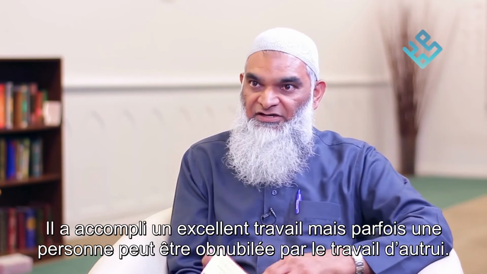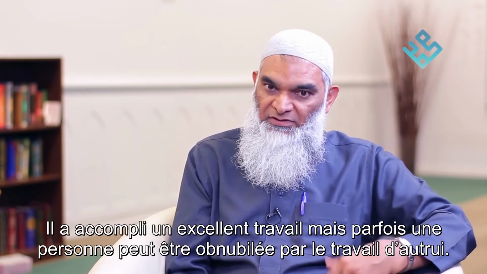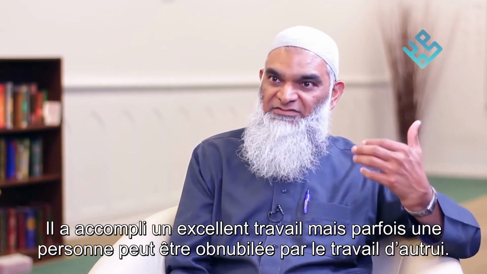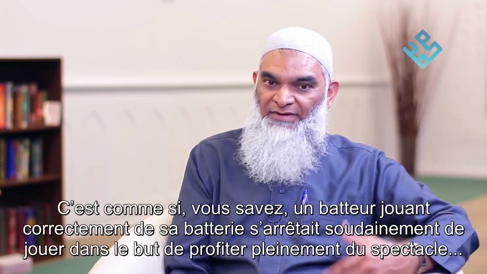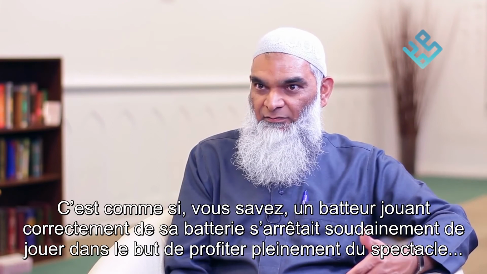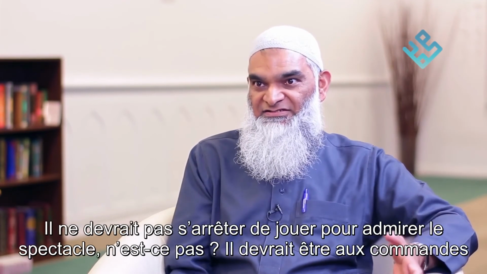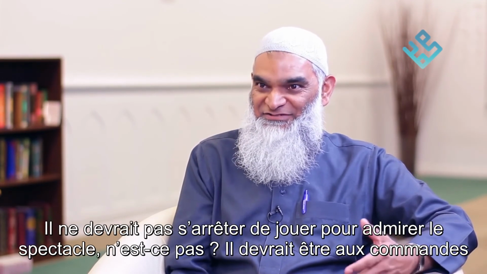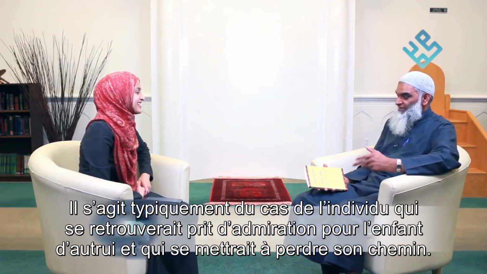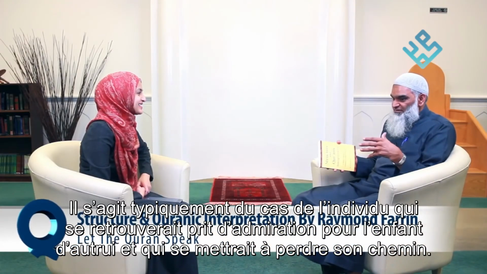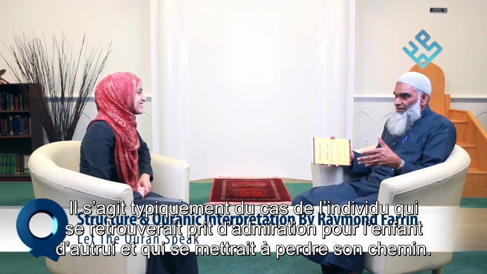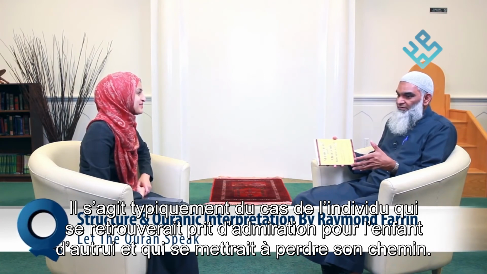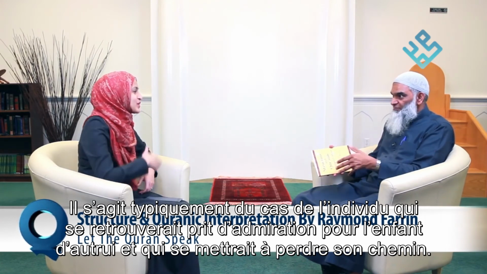He has done a great job, but sometimes the work that one is doing can get to one's head. It's like the batter hitting well, and then he stops to admire the shot. He shouldn't stop to admire the shot. He should run, right? Because that was the whole purpose of it. So in this case, if one starts admiring one's own baby here, and becomes preoccupied with it, one forgets, you lose track.